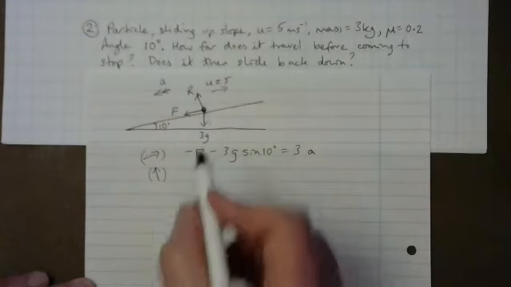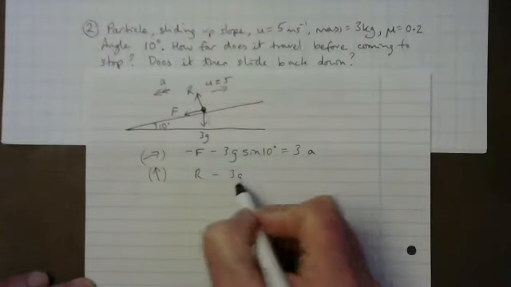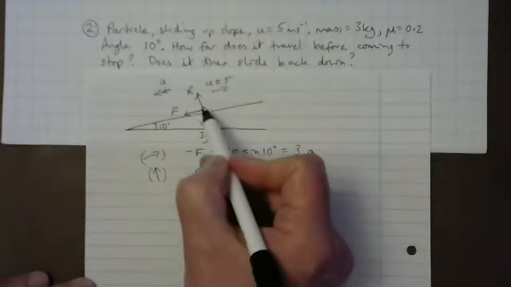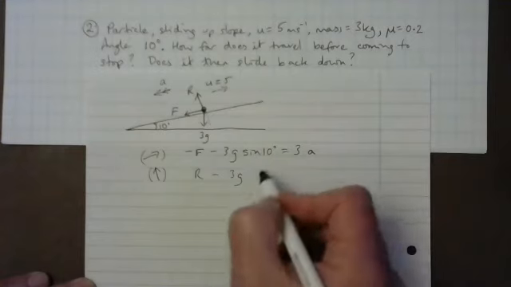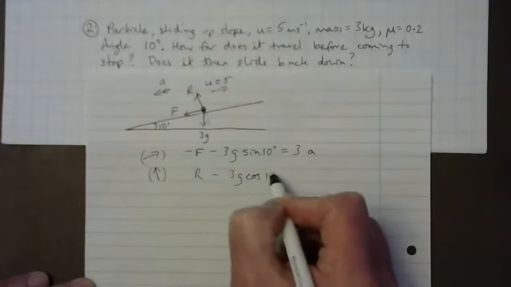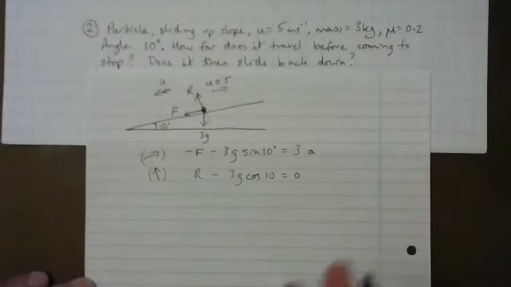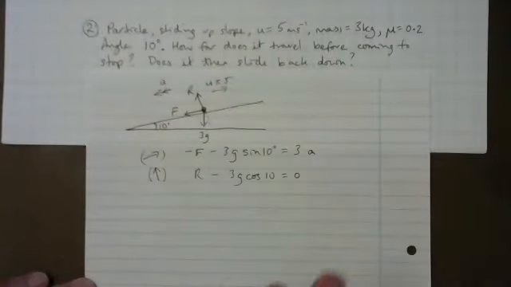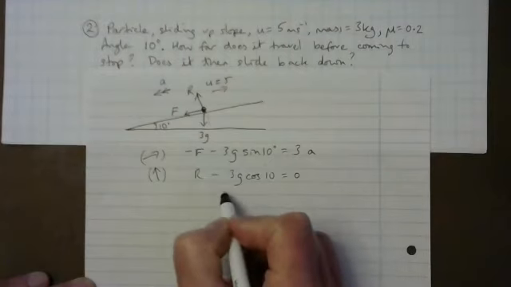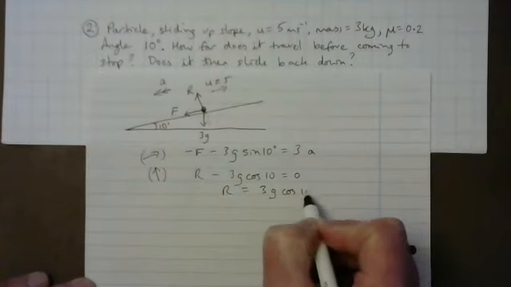Perpendicular to the slope, I've got R minus 3G. There's this part here, there's the 10 degrees. It's the adjacent side, so 3G cos 10 equals 0 because it's not going through the slope. It's neither being pushed up by the slope, nor is it going through the slope. So the two things must balance each other out. So we have R equals 3G cos 10.